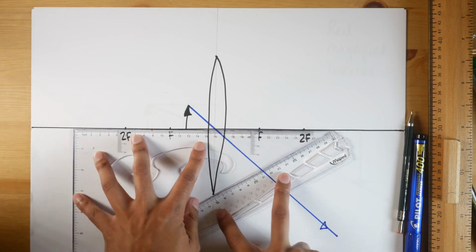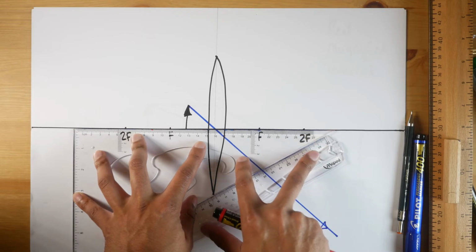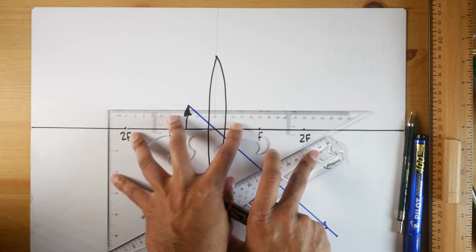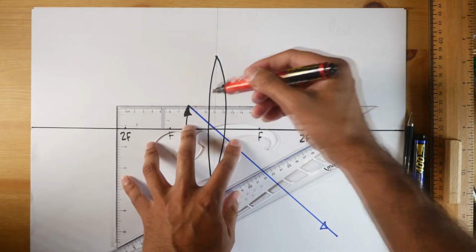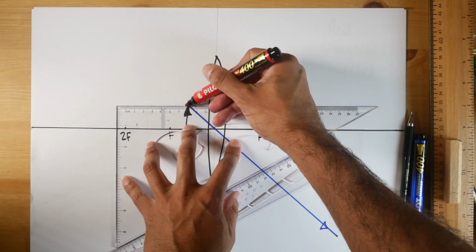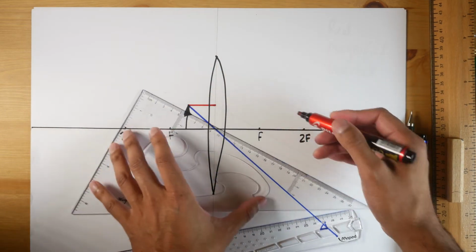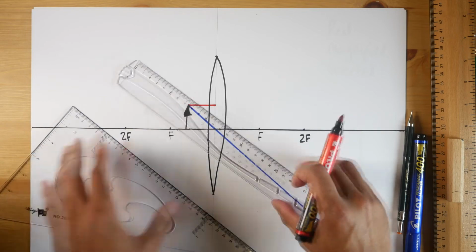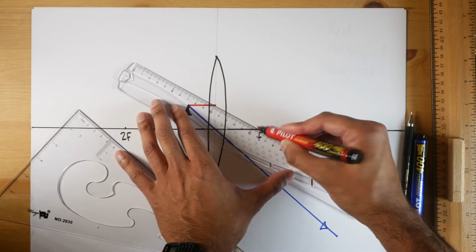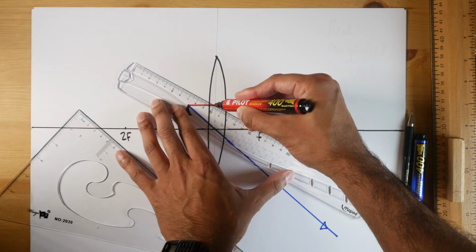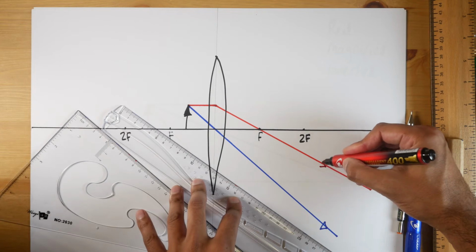So here's the optical axis. You want to draw a parallel line here. To the center, and then through the focal point. Like this.